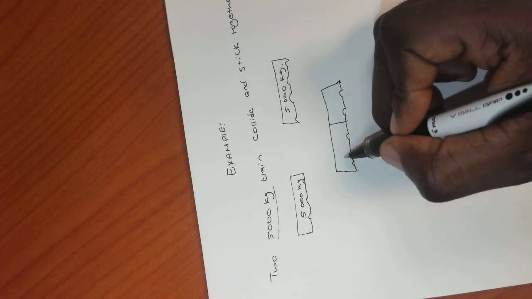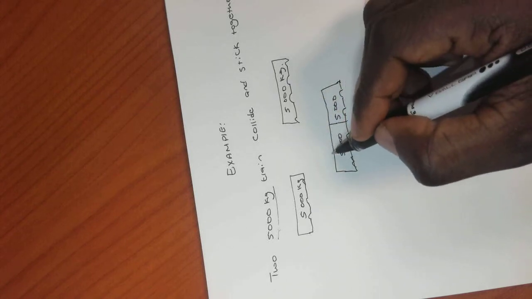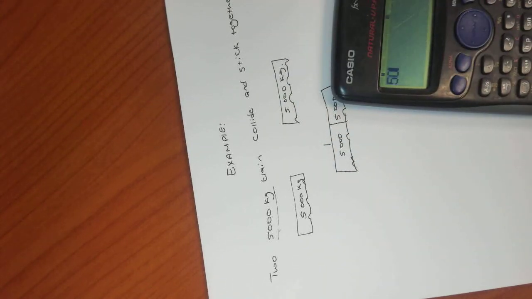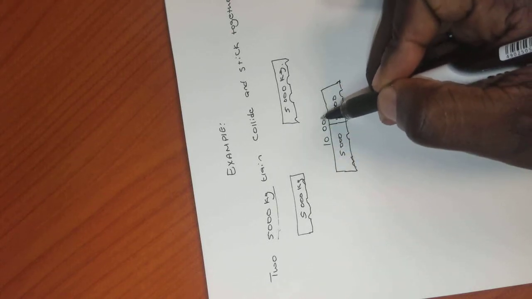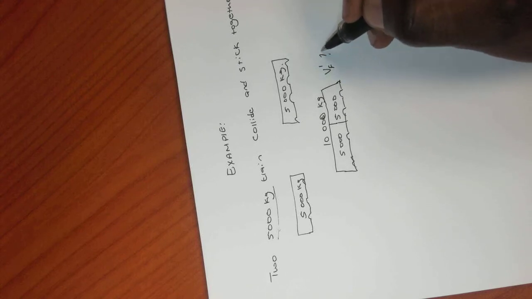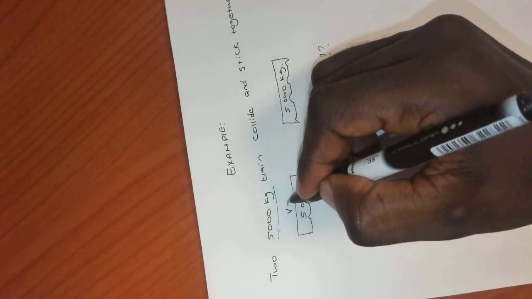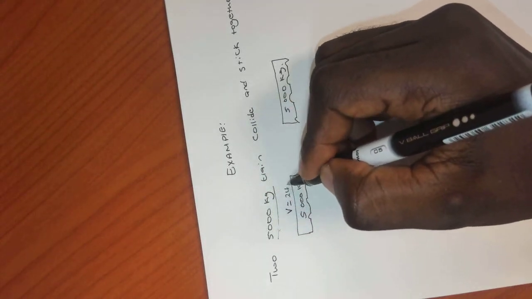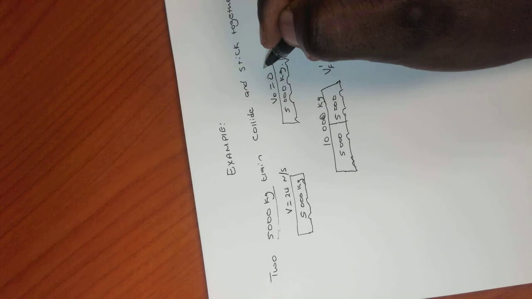So the total mass of the trains now is 5,000 plus 5,000, that should be 10,000 kilograms. We are now interested in the final velocity of these two. We are given that the velocity of this one is 24 meters per second. For this one, the velocity was 0. In other words, it was stationary.